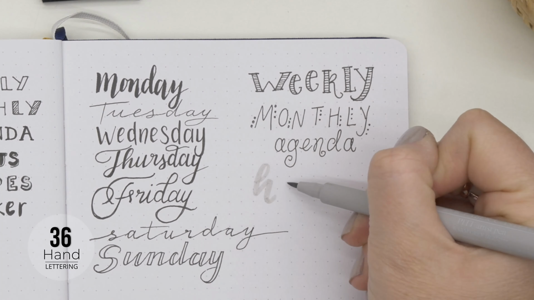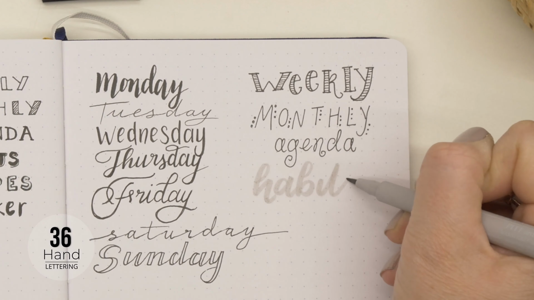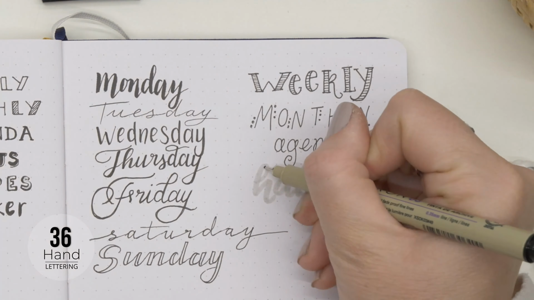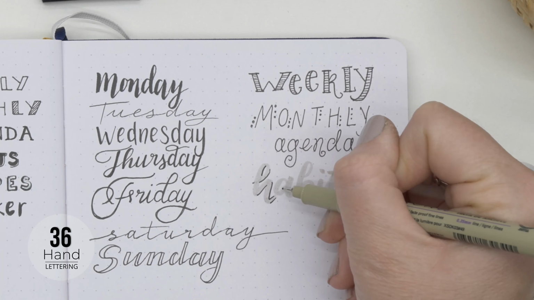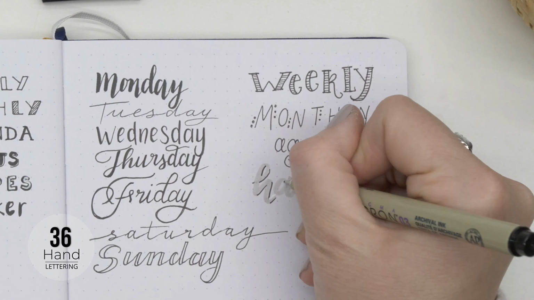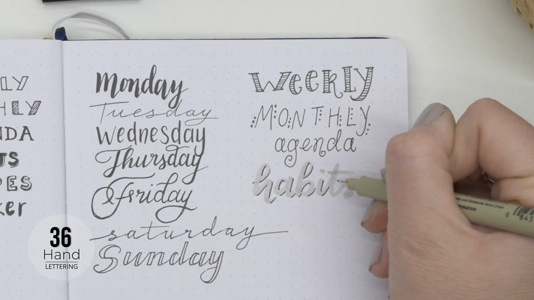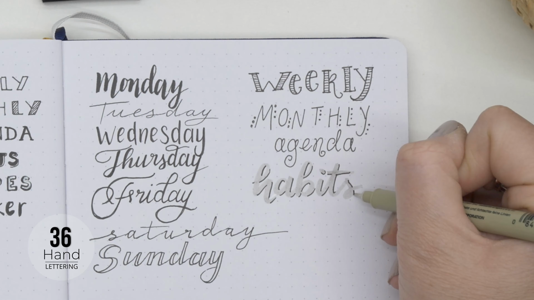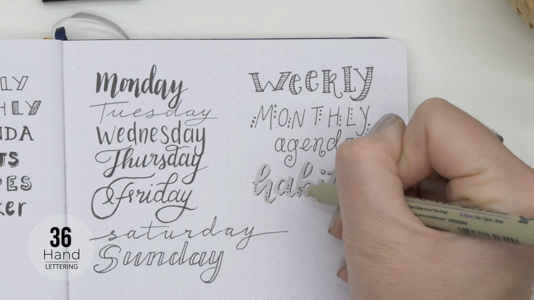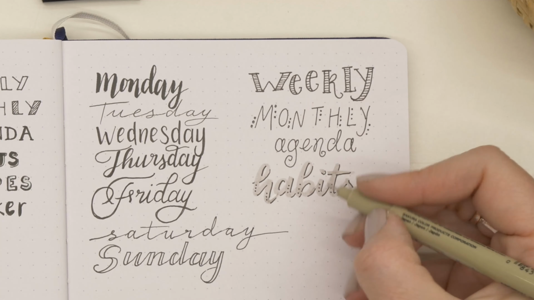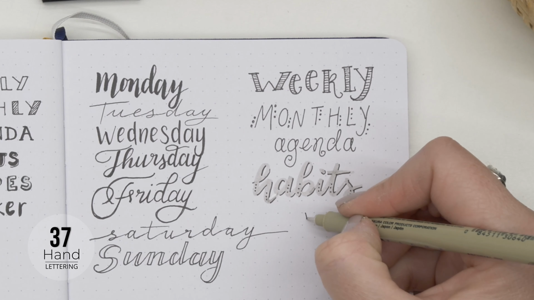This one uses the marker again, so just using a standard cursive font and then adding in that shadow line to the right hand side. I make a little error here, but it's very easy to fix in a bullet journal. You can just add a little bit of white pen to cover up your mistake. And then I add a few little dots to make it a little bit more interesting as well.